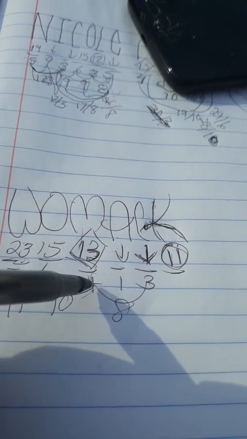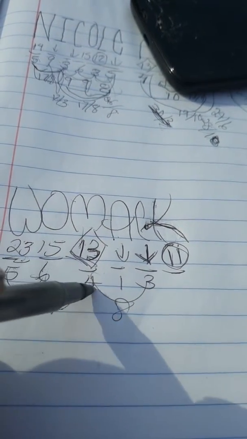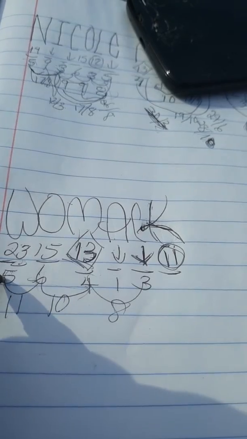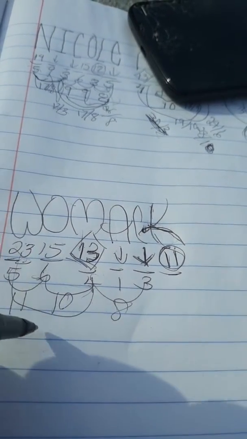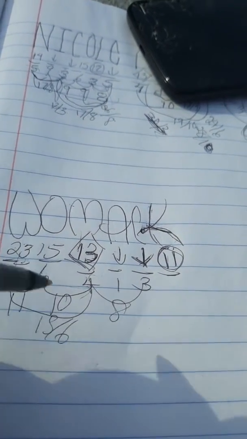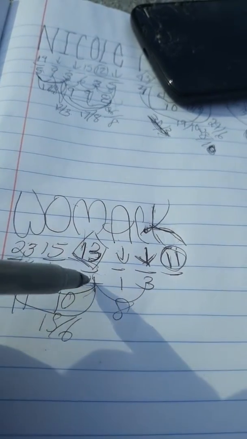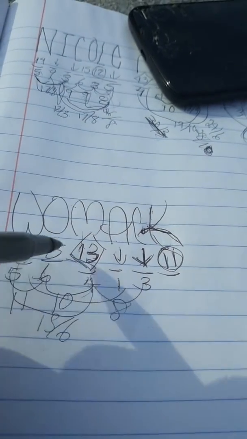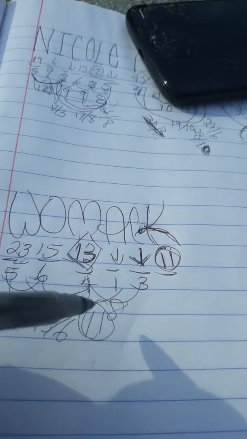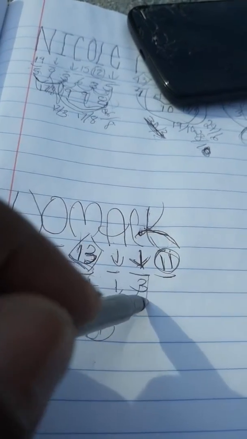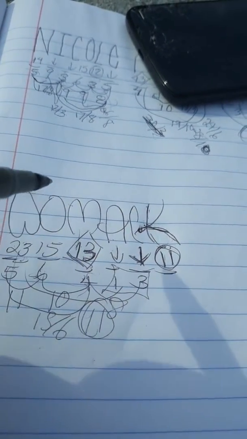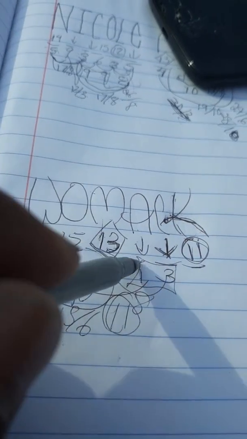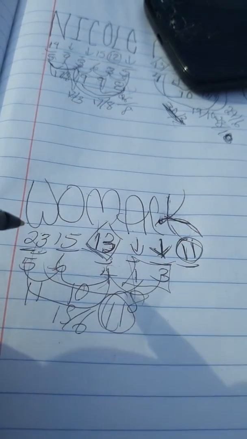Yeah, you'll see it. 4 plus 6 plus 5 is 15, which is 6. That's on the scale. 6 plus 4 plus 1 is 11. That's on the scale. These numbers right next to each other is a 13. Just say that alone is a 13.